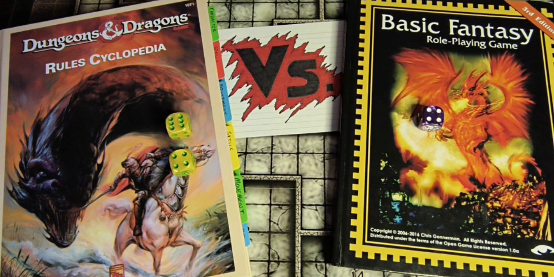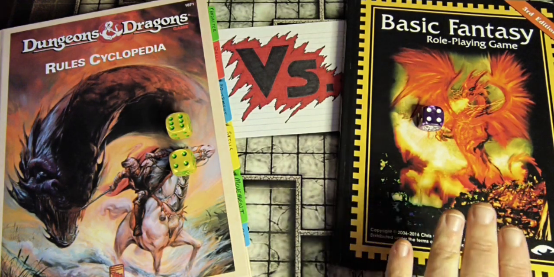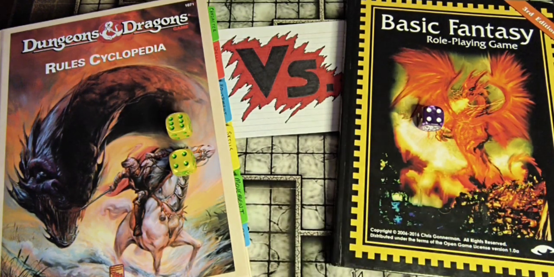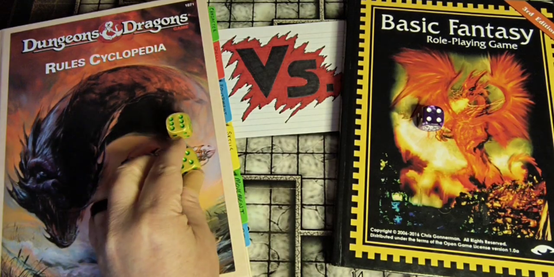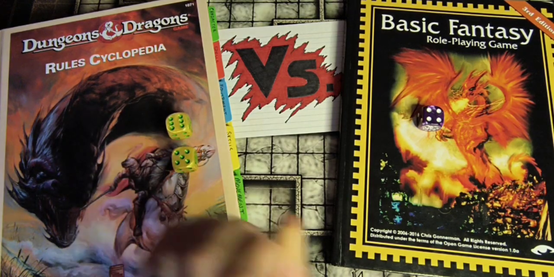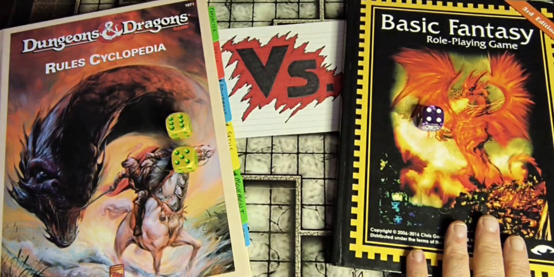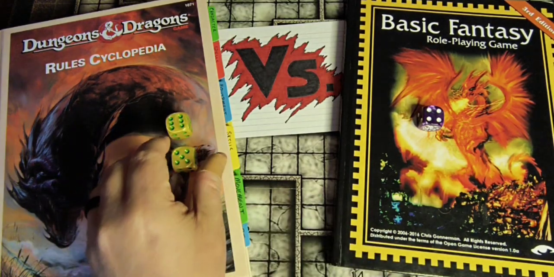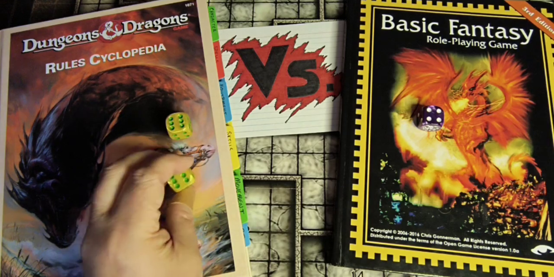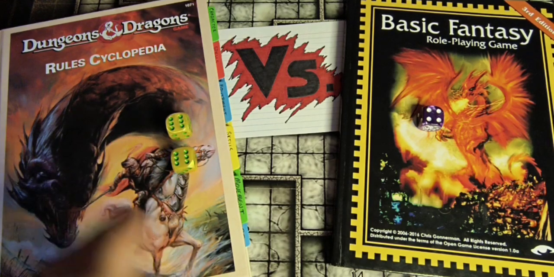Let's see. Rules for mass combat. Basic Fantasy is a no. I did not see any rules for mass combat. There's a whole chapter on mass combat in the Rule Cyclopedia. Does Basic Fantasy come with built-in settings? No, it does not. But there are not one but two built-in settings in the Rule Cyclopedia.